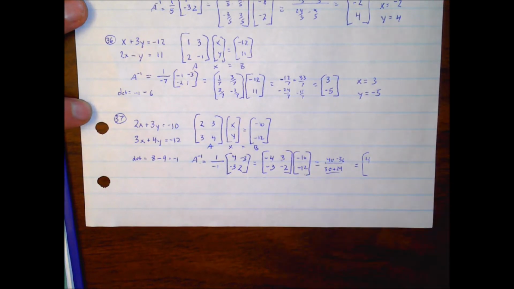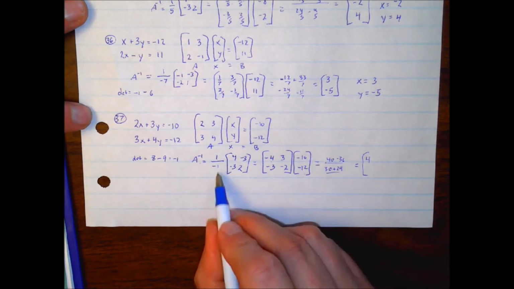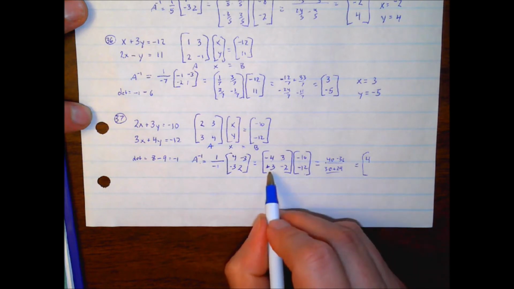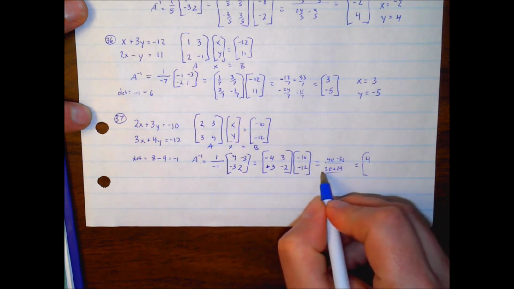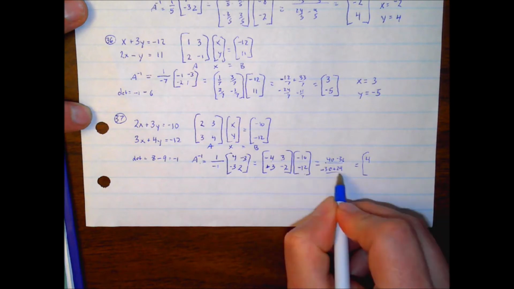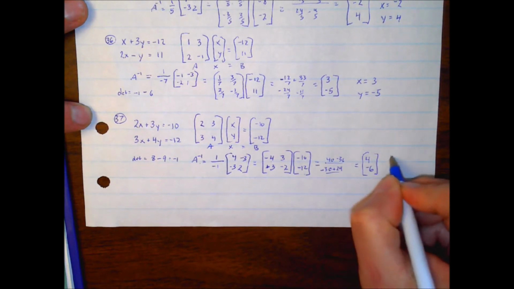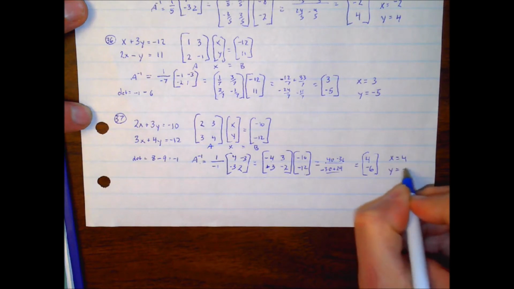Hold on. I see my mistake. This should be negative 1 times negative 3 is a positive 3 there, so that's the inverse. So 3 times that would be a negative 30, and then that times that is 24, which gives you negative 6. So I know that my x is 4 and my y is negative 6.